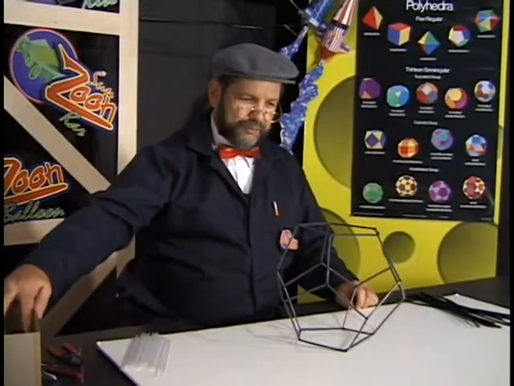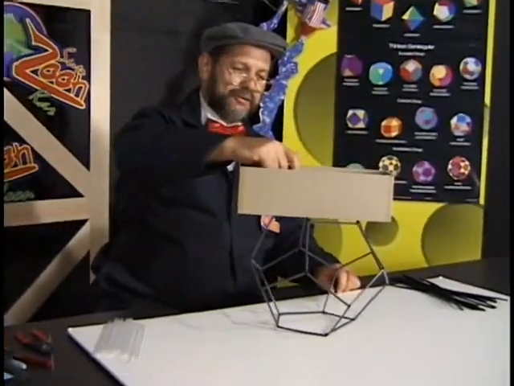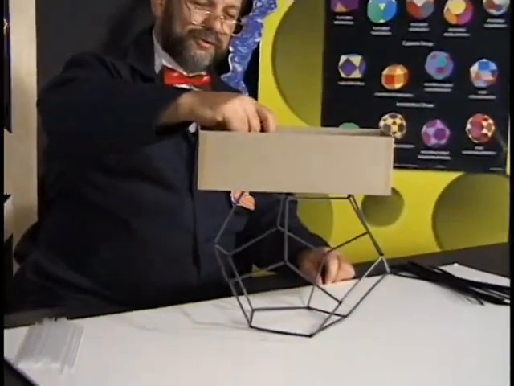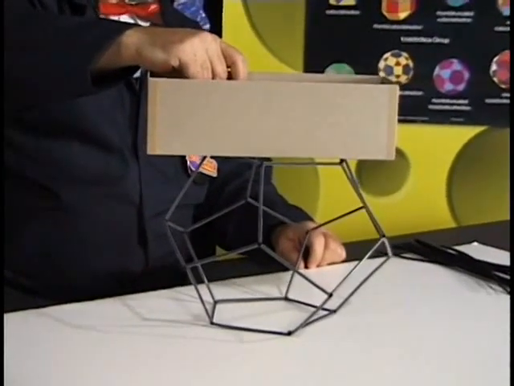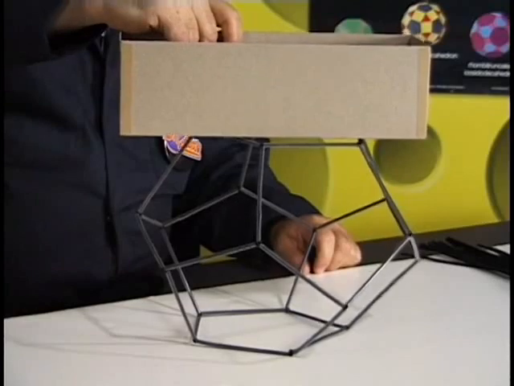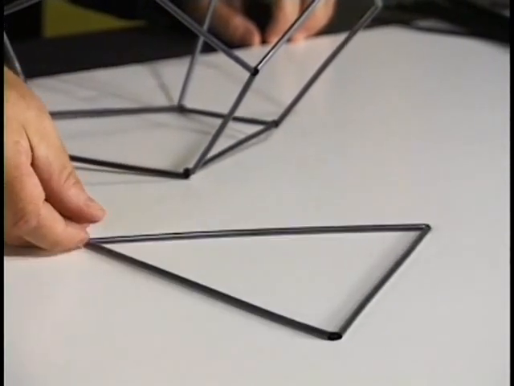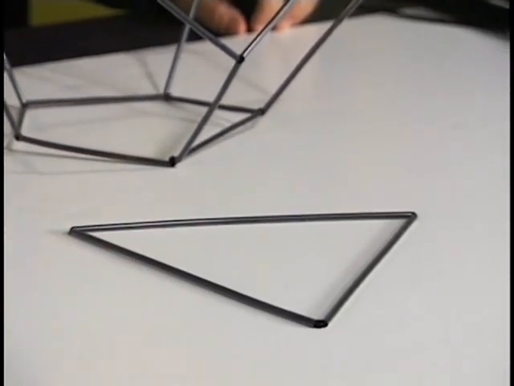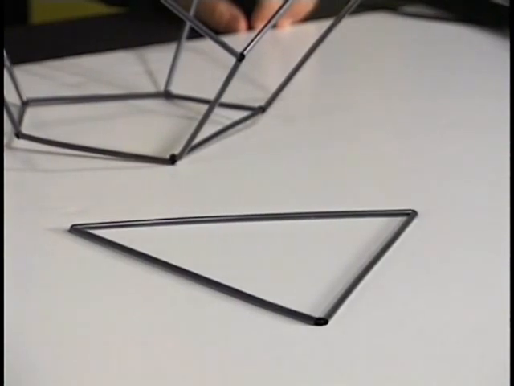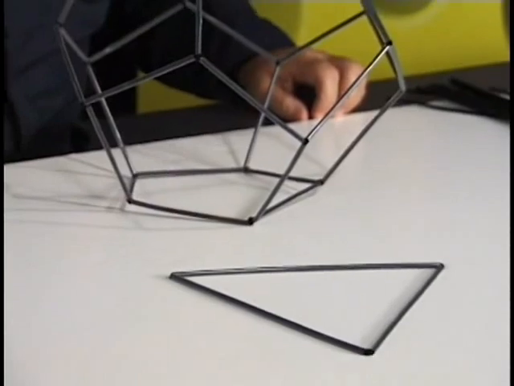Let's do some testing like we did with some of our other structures. Let's apply a load to the top of the dodecahedron. It kind of just squashes. Why do you think that would be? The reason is the dodecahedron has none of these. The infamous triangle. Without the triangle, the structure has less strength.